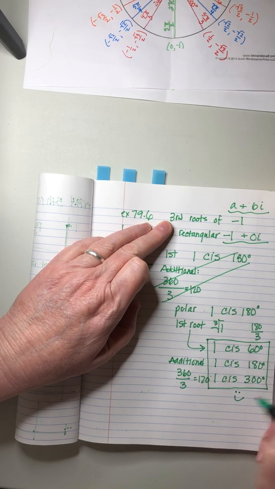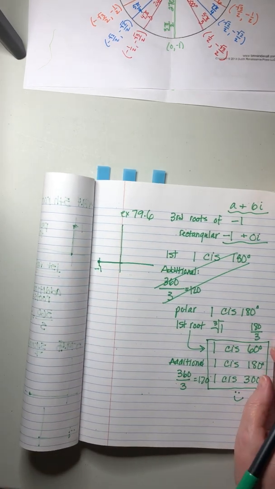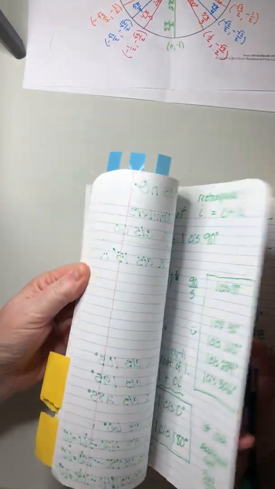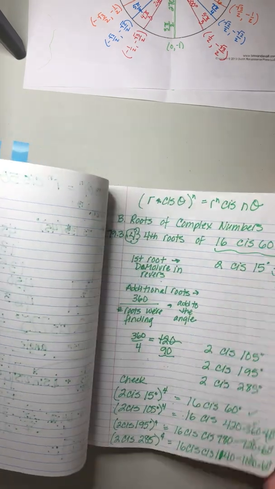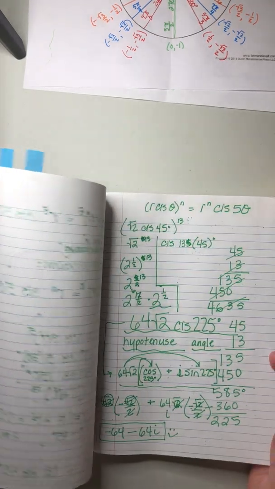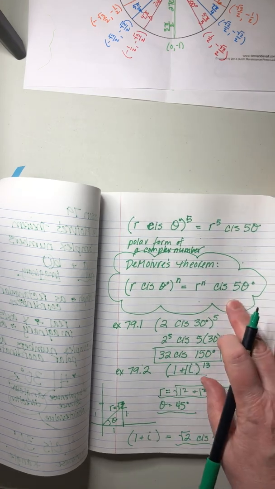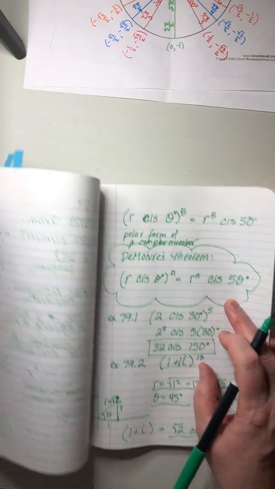Okay, that is the last lesson. Remember, what we were doing is we were raising complex numbers to higher powers. We were raising them up using our friend De Moivre's theorem.